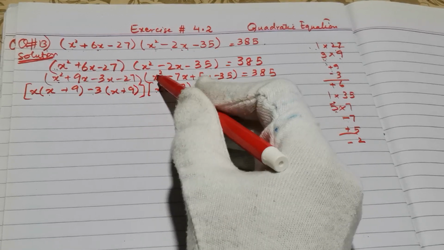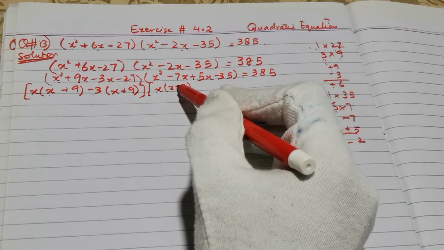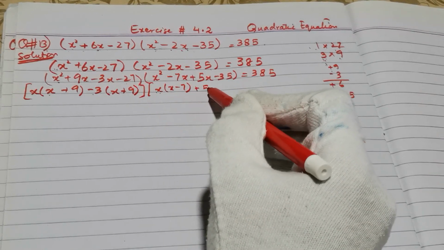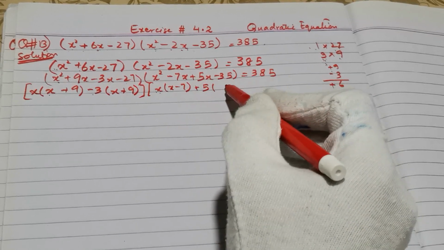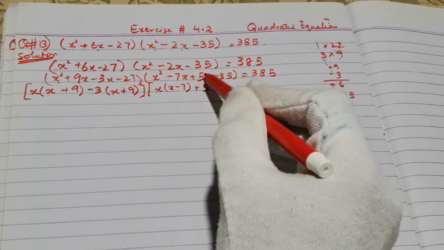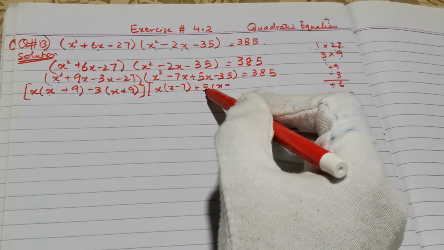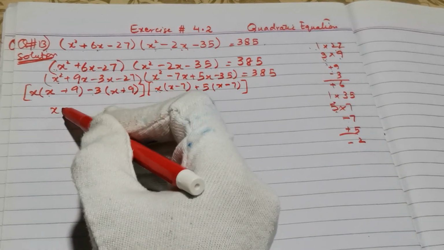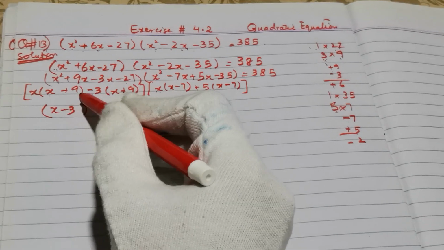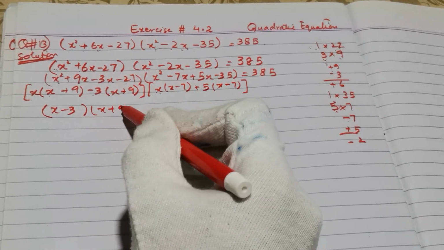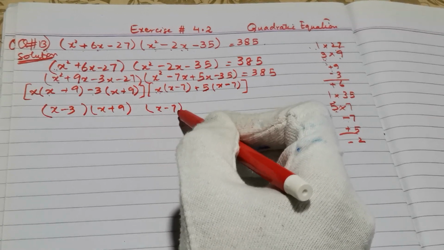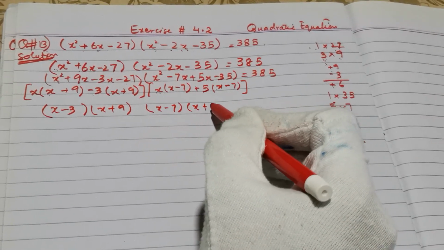Then 5 is common from these two terms: 5 times x is 5x, and 5 times minus 7 is minus 35. So x minus 3 and x plus 9, x minus 7 and x plus 5.